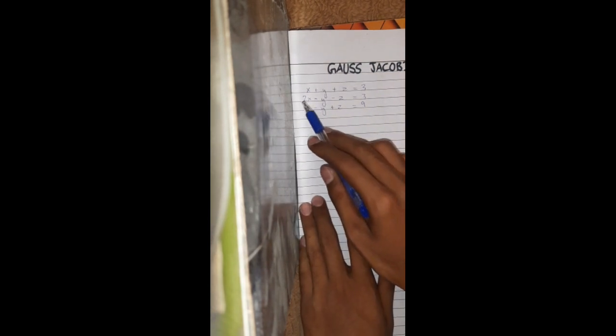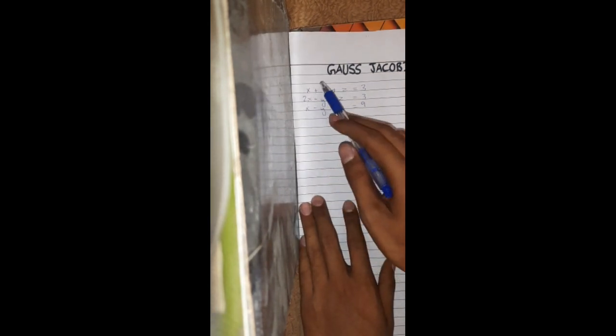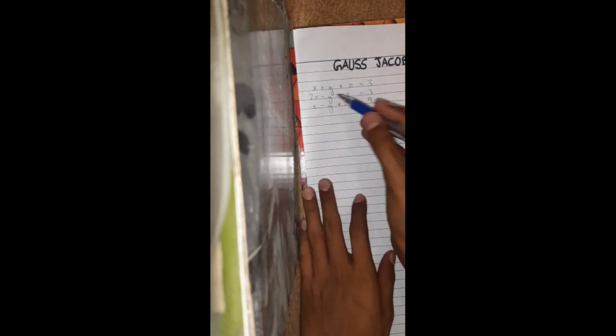We can see that in the second equation we have 2x, whereas in the first equation we have a single x. So, to make the first equation diagonally dominant, we will rearrange the equations. That is, 2x - y - z = 3 will become our equation number 1, and x + y + z = 3 will now become our equation number 2, and equation number 3 can remain the same.